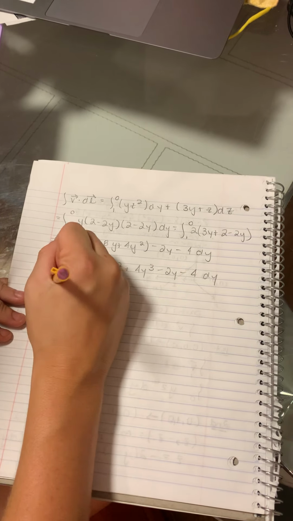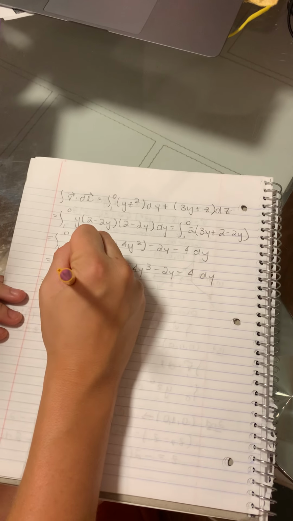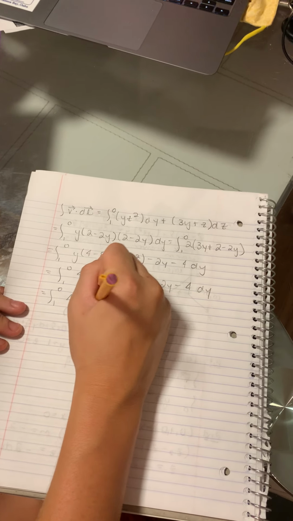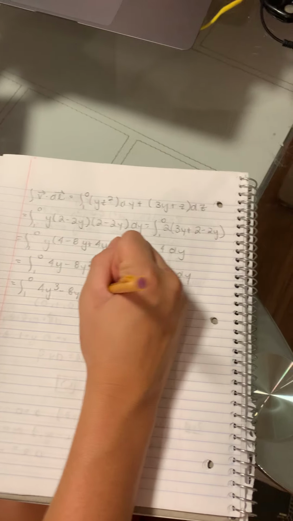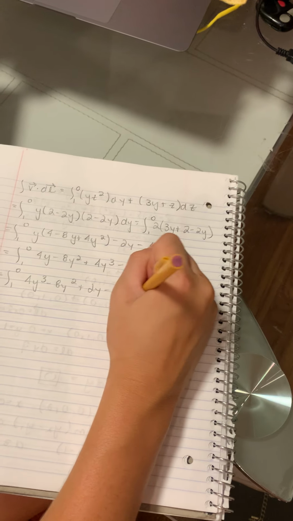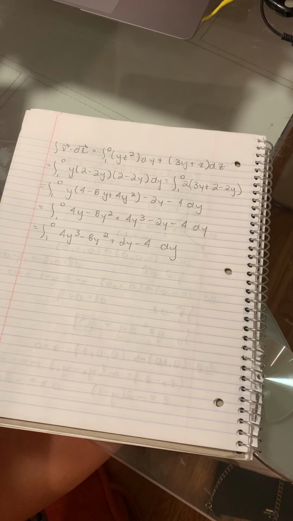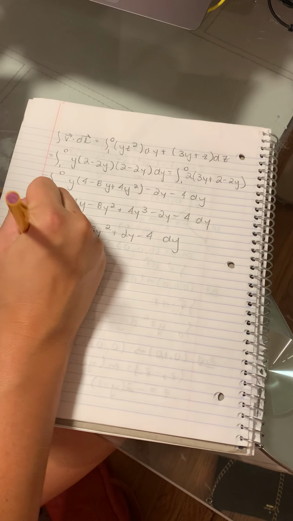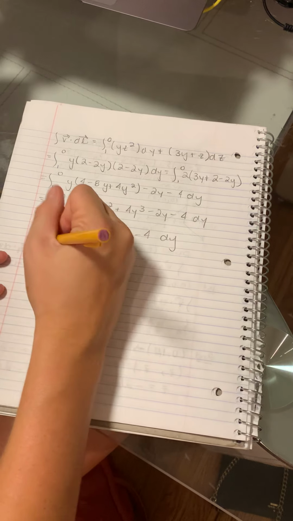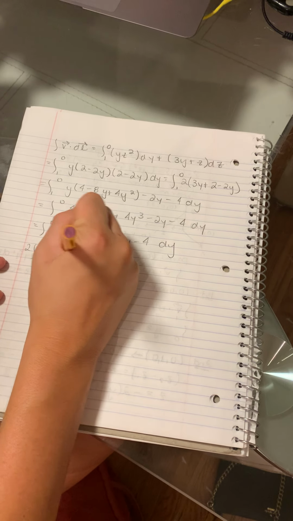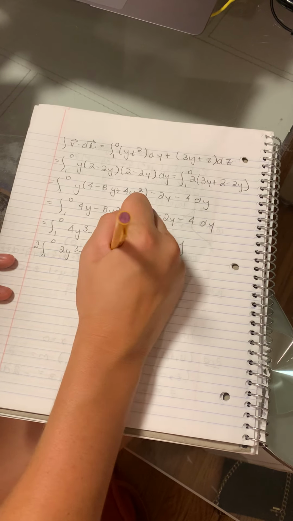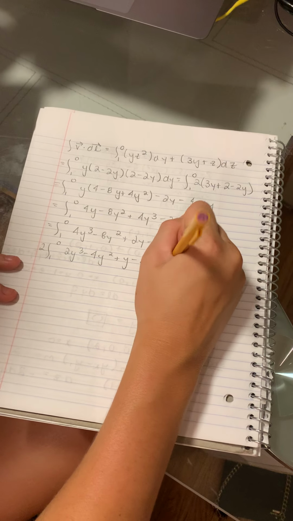Simplify a little more: 4y to the third minus 8y squared plus 2y minus 4 dy. Then we can take out the 2 from this so we can integrate easier. We get 2 times (2y to the third minus 4y squared plus y minus 2) dy.